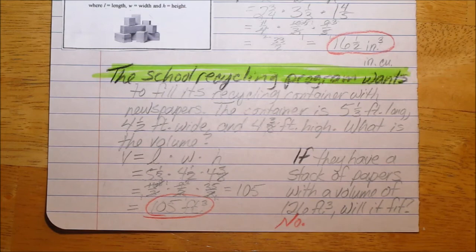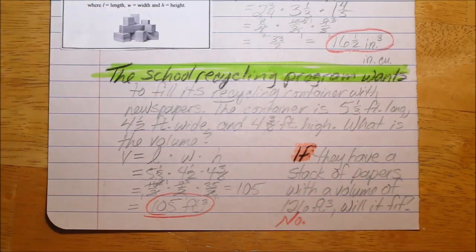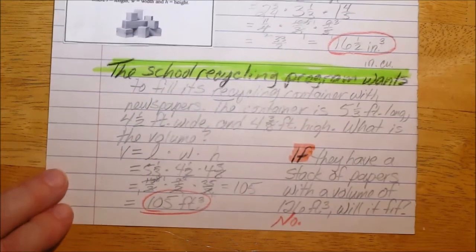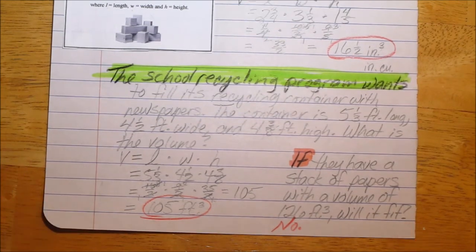And on your paper, you might make a comparison of the numbers if it asks a question like this. I think with my pink highlighter, I'm just going to highlight the word if to show we got a because it'll ask you to do that. You'll have problems that'll ask you to find the volume, or it won't even ask you to find the volume. It'll tell you how much stuff you have, and then will it fit in a container with this much volume, and then vice versa as well. So that's the end of our notes for lesson 6.5.